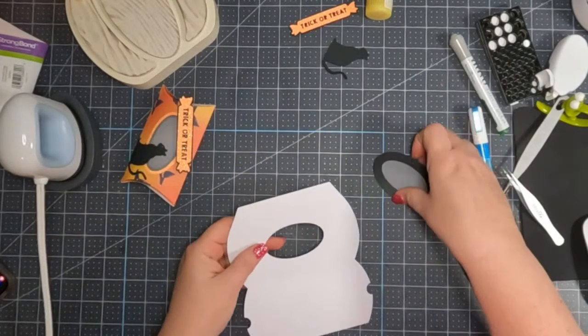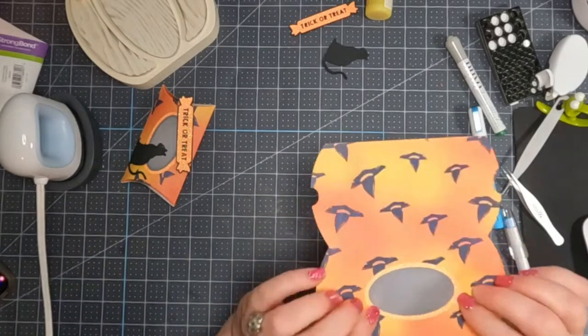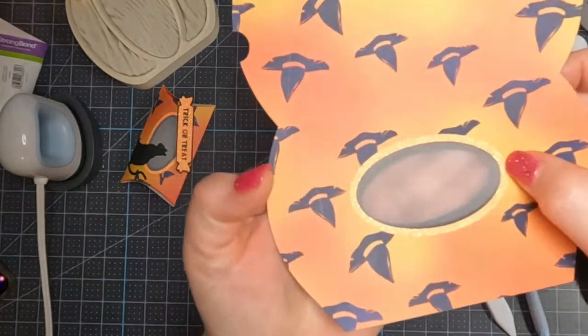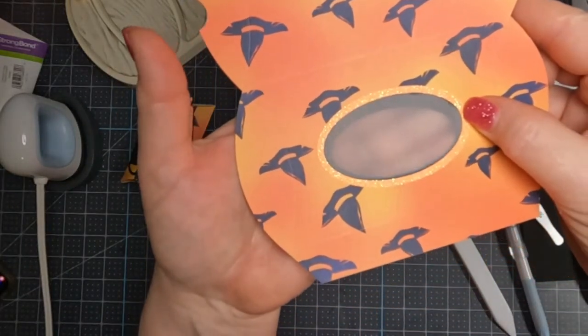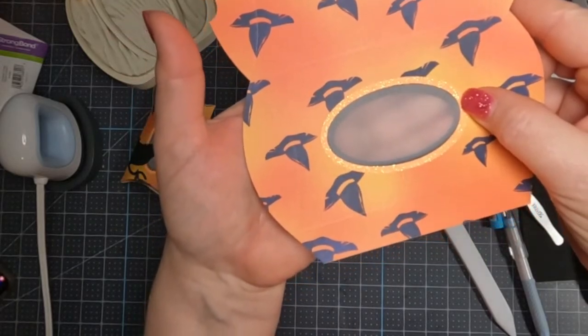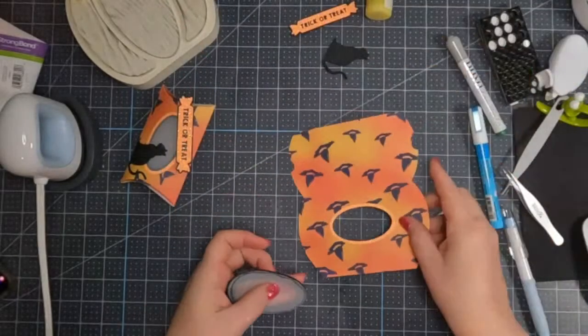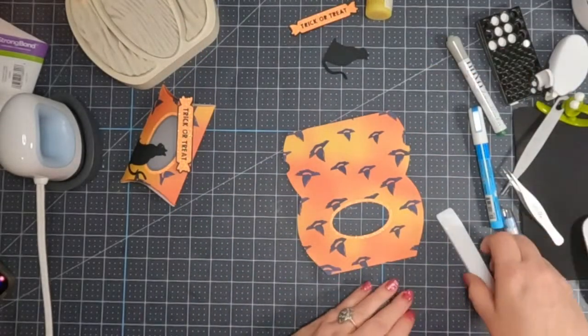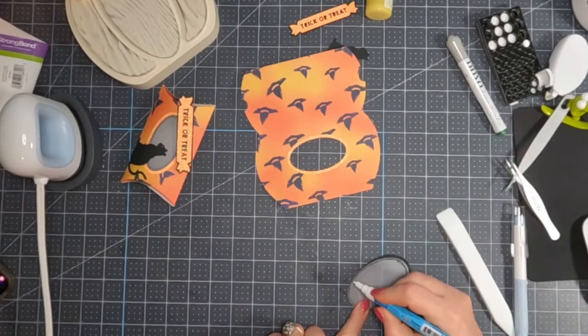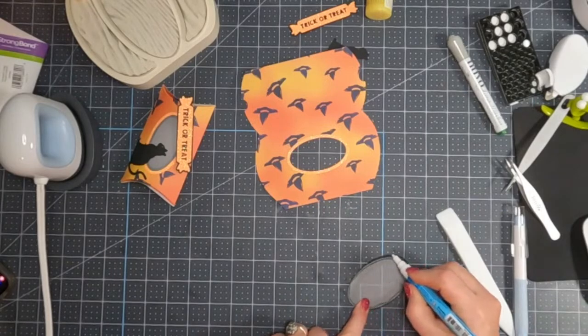So now I'm going to flip it over, and this is going to go on just like this, and it's going to leave, I don't know if you can see that, we can do that little frame right there. It's going to leave a little bit of a black frame, okay? And so I'm going to take that zig pen again and just go right around that outside edge.